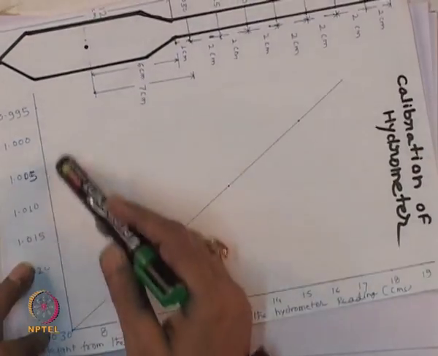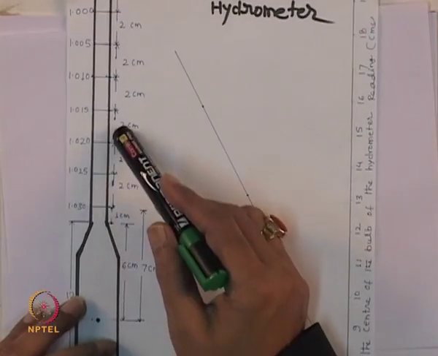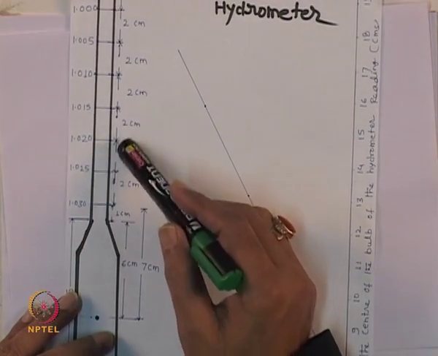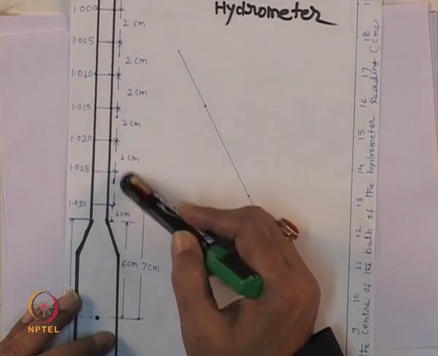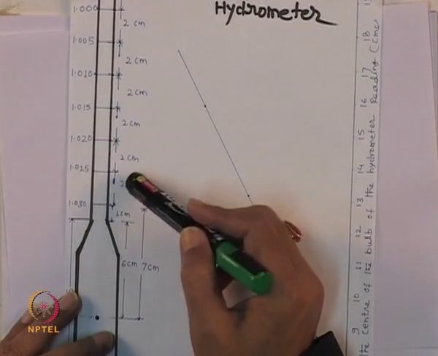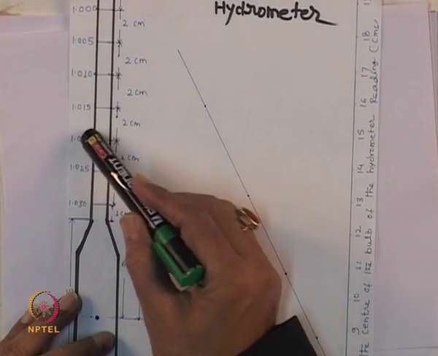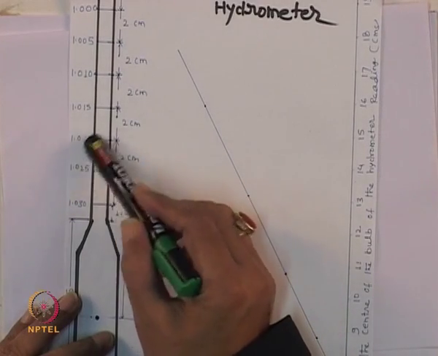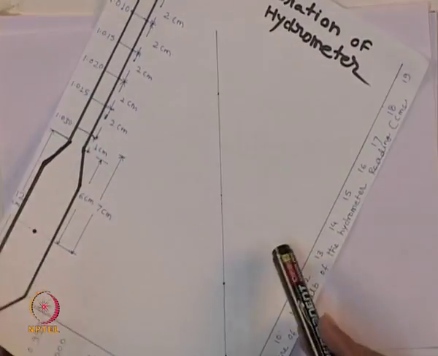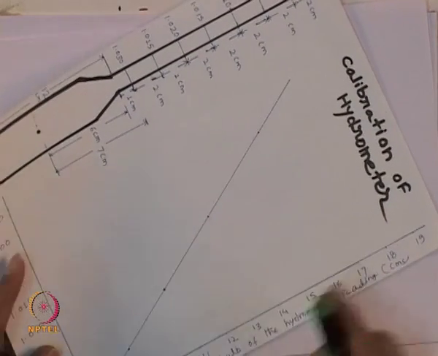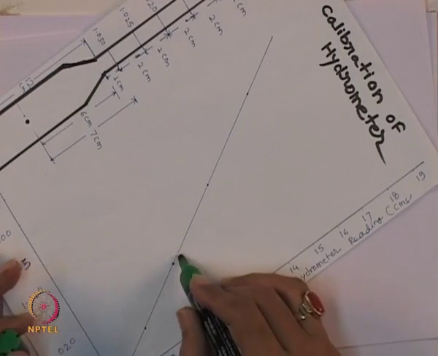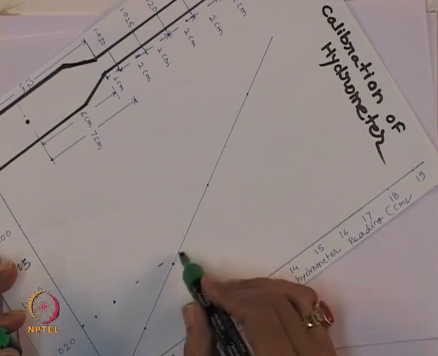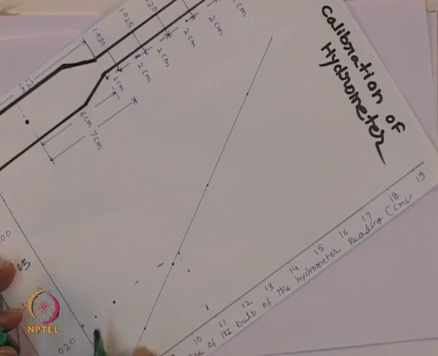For example, at this location, 7 plus 2 is 9, plus 2 is 11, and then you can read the hydrometer reading 1.020.